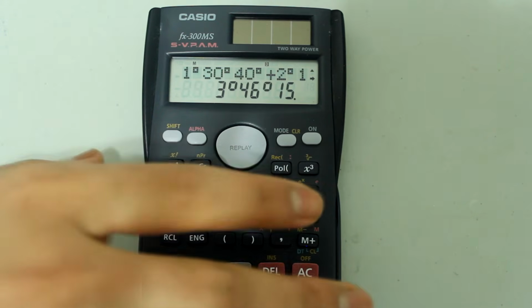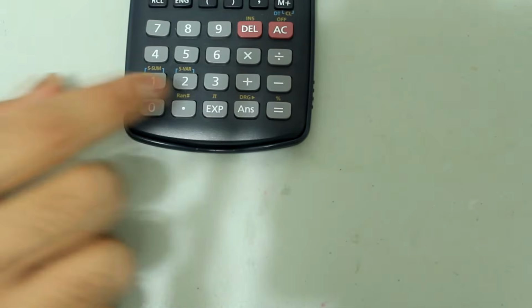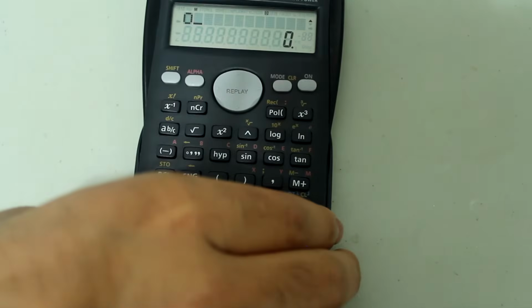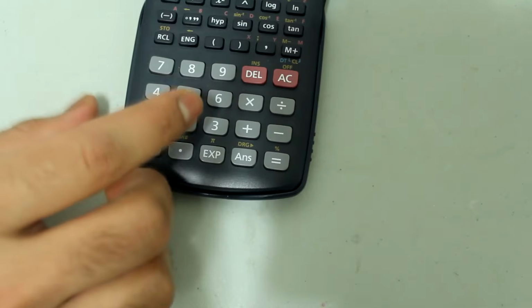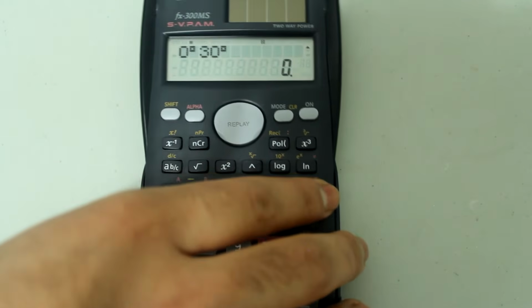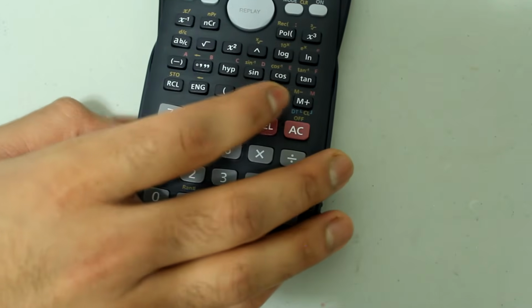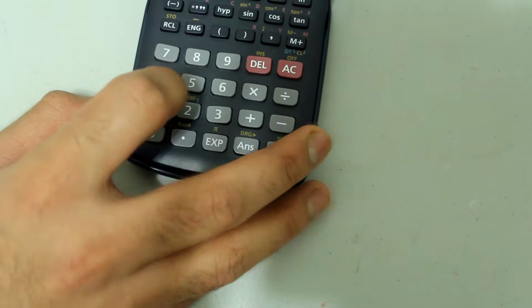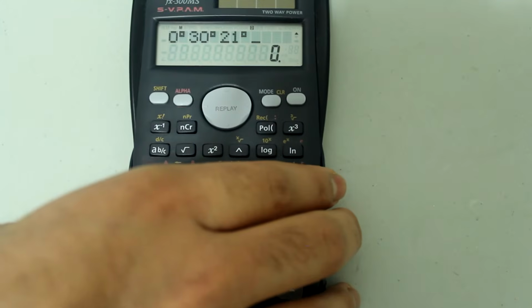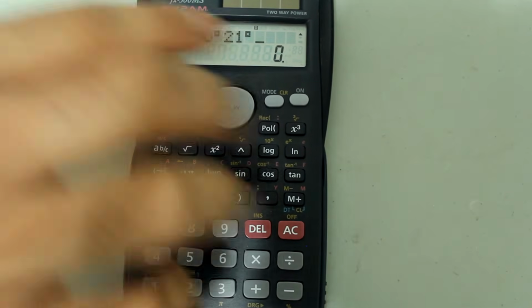So first, let's clear this out. First we're going to type in 0 as a placeholder for the hours. Press this button, so you have this. Then type in 30, press the button again, and we have 21 seconds. Press this button. So this is what the entry looks like.